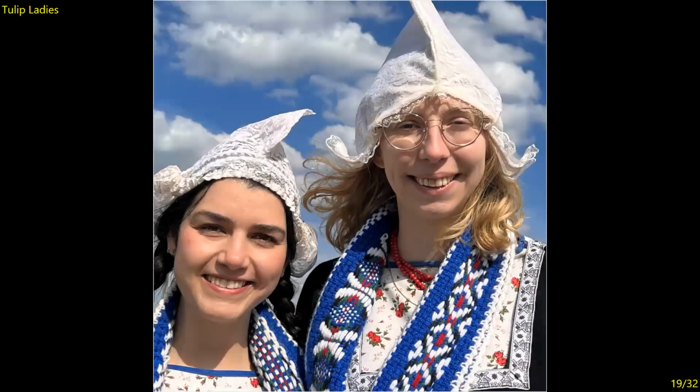Tulip ladies. You've done a very nice job in your exposure for this image. I would say, I think this is a very nice image of these two people.